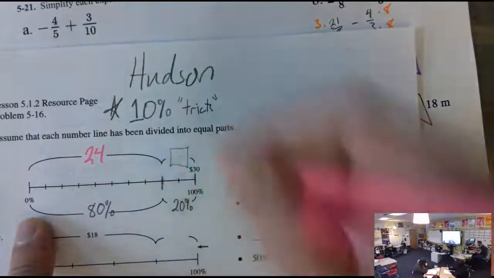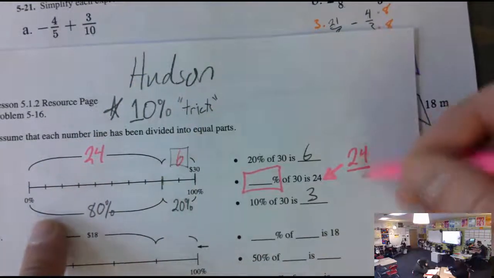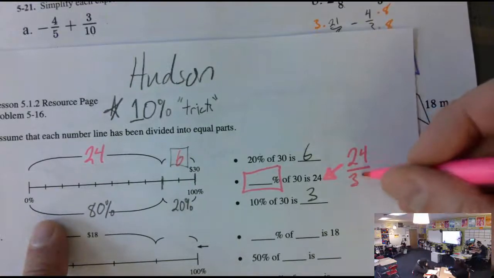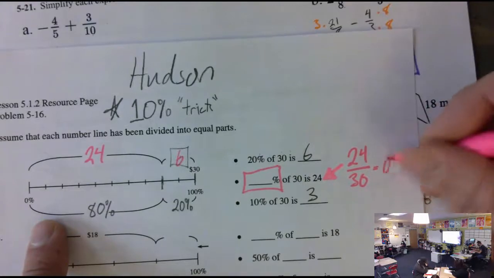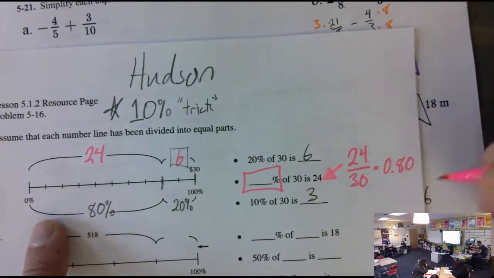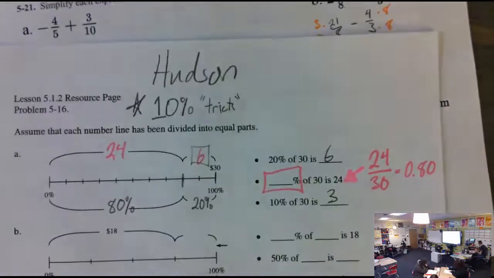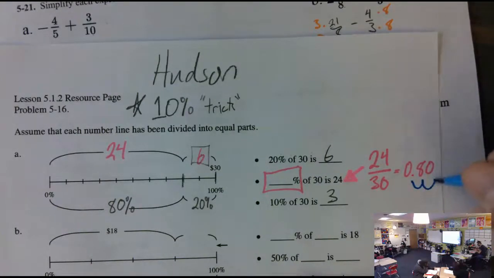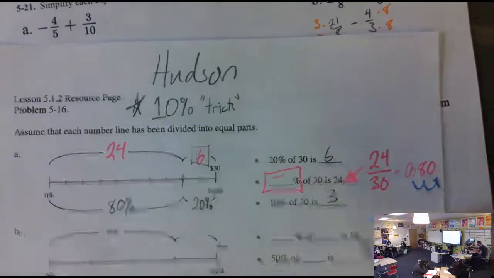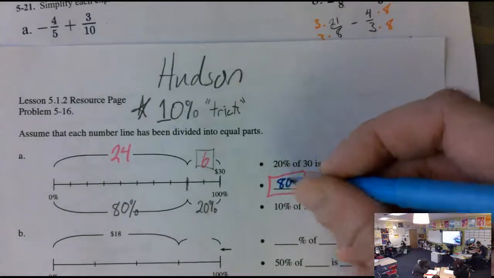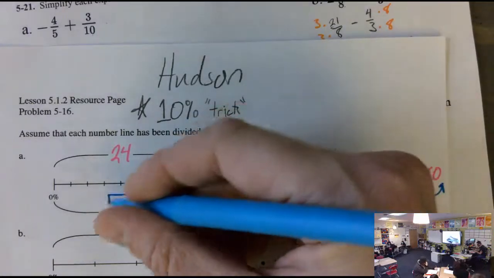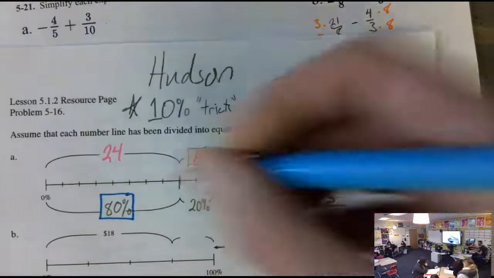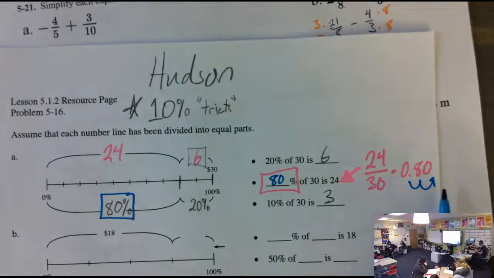I heard some people saying just subtract. But we can do part divided by whole. That gets us 0.80, and then we move the decimal 2 places. This is our multiplication by 100. That is how we get our 80%. Part divided by whole, then times 100, which moves our decimal place.